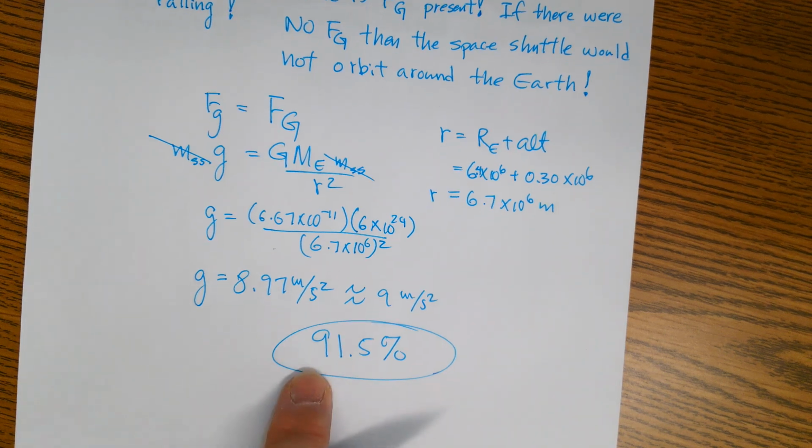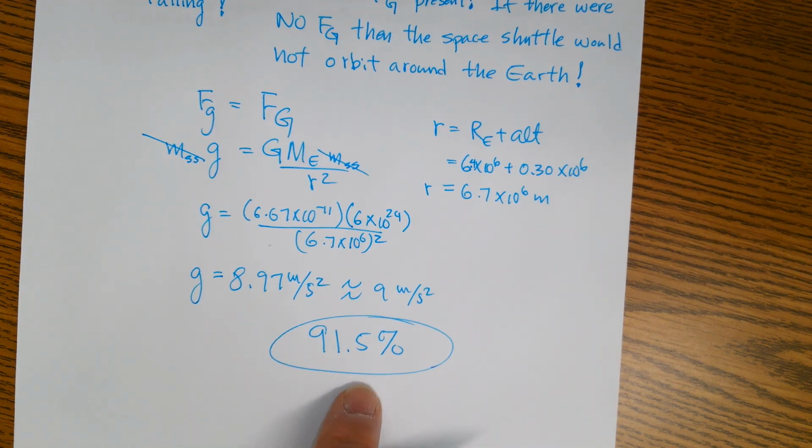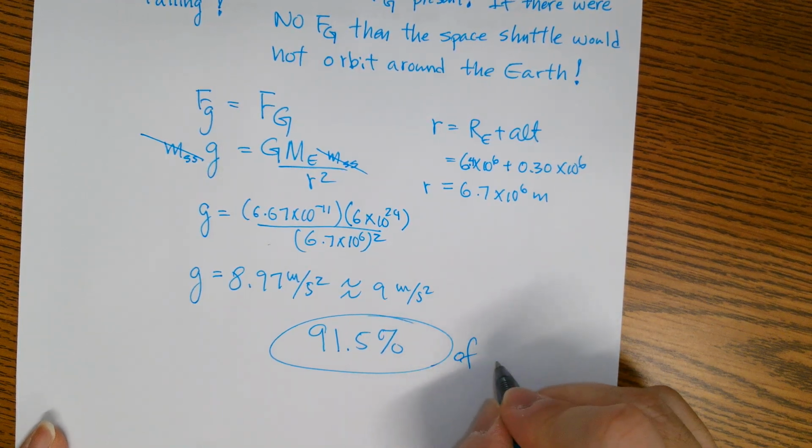So there's plenty of gravity up there, plenty. You have 92% of Earth's gravity acting on that space shuttle when you're up there orbiting around the Earth. So you got 91.5% of gravity on Earth.